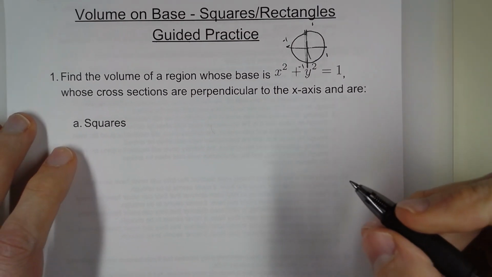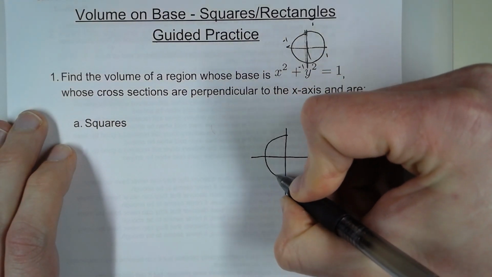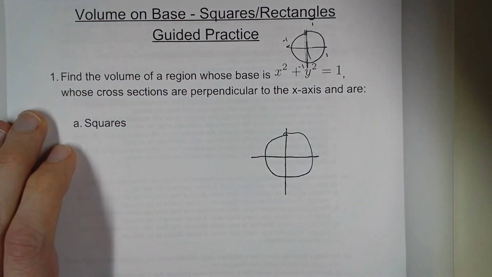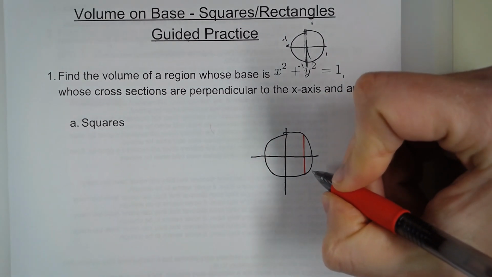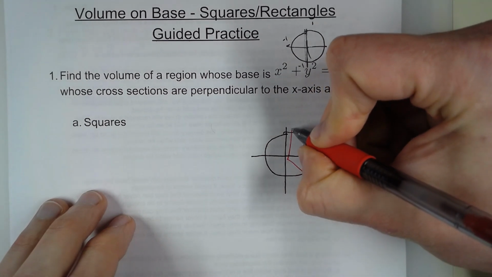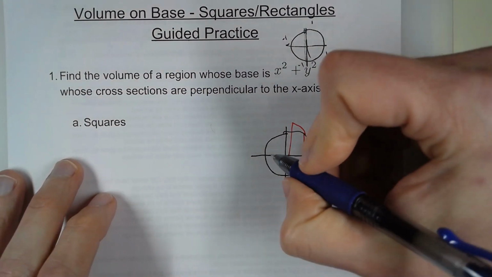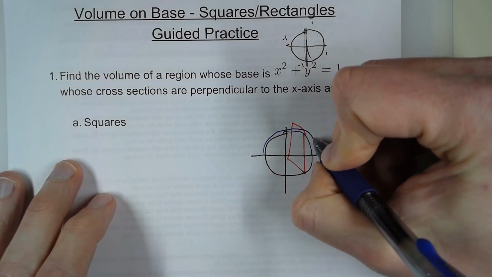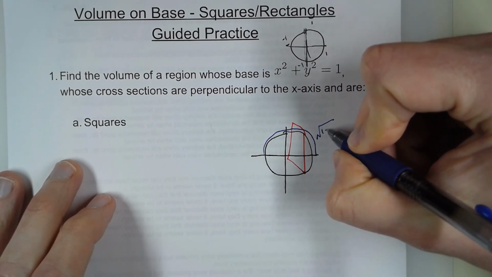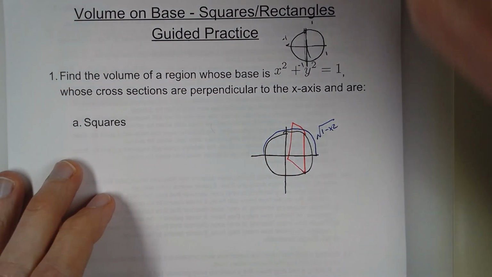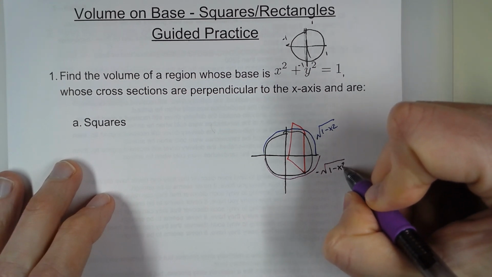For part A, the cross-sections are squares, and for B, the cross-sections are rectangles whose height is twice as long as the base. The way we have to picture this is that this is our base, the bottom of the square, and then it sits up above the region like that. A circle is not a function per se. It's broken up into two functions. It's written as one equation, but the top half would be written as the square root of 1 minus x squared, and the bottom would be written as negative square root of 1 minus x squared.